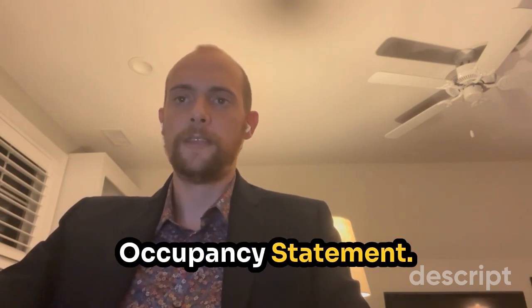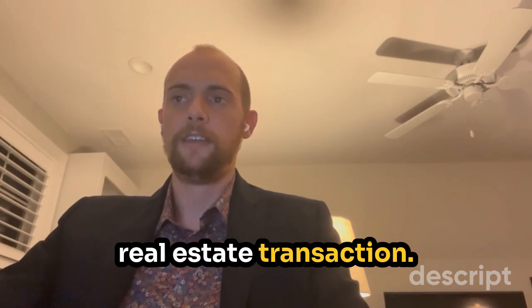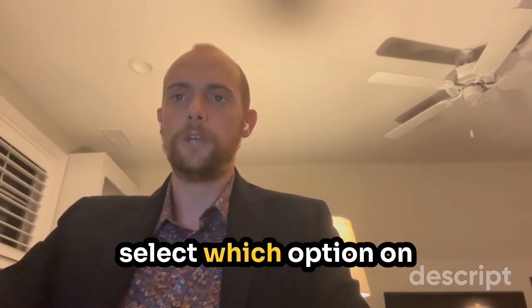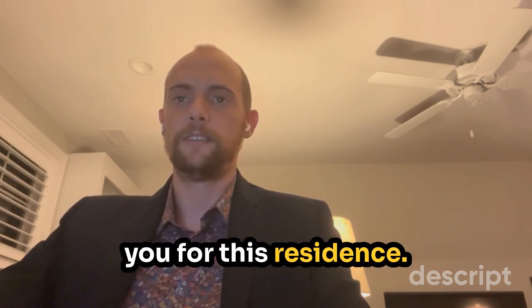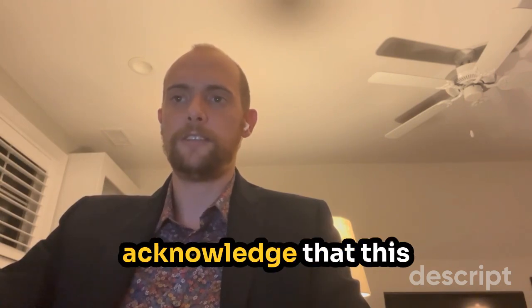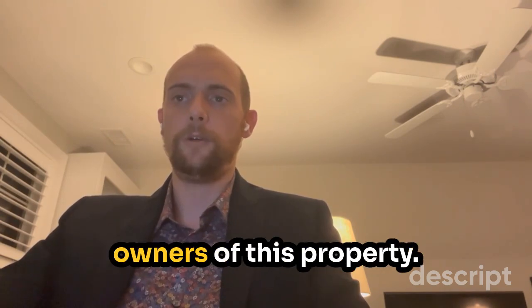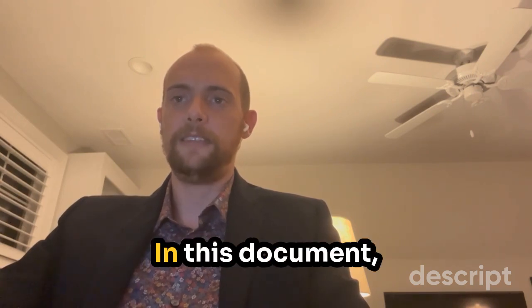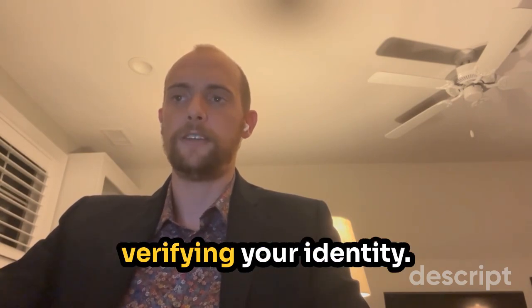Occupancy statement. In this document, you'll certify the purpose of this real estate transaction. In this section, you'll select which option on the document applies to you for this residence. Owner's affidavit. In this document, you'll acknowledge that this property is clear of any encumbrances and that you are the only owners of this property. Patriot Act. In this document, I'll be recording your identification information and verifying your identity.